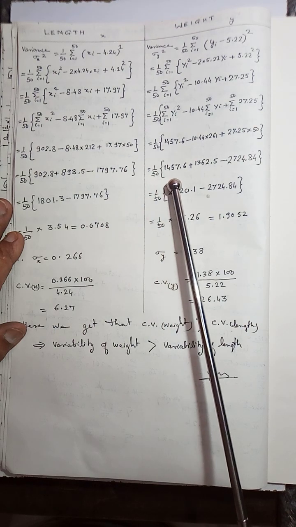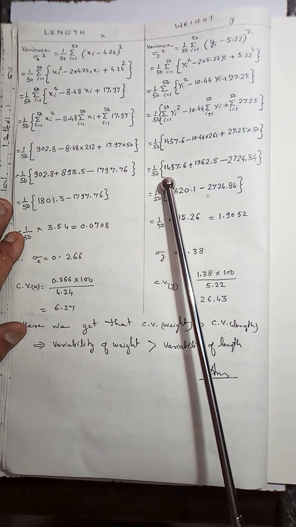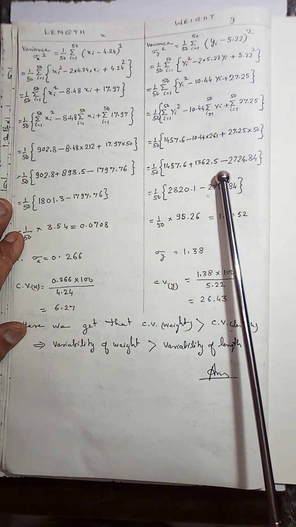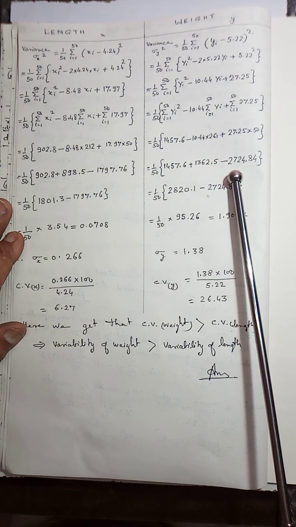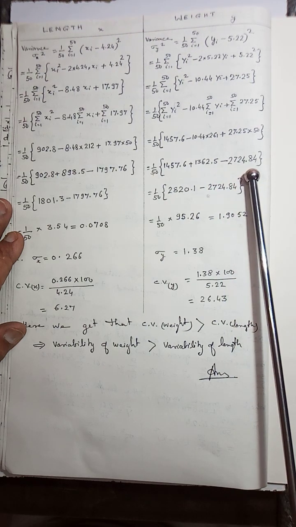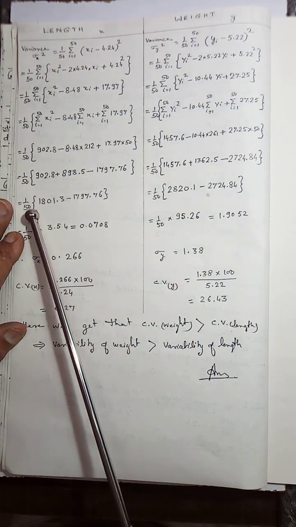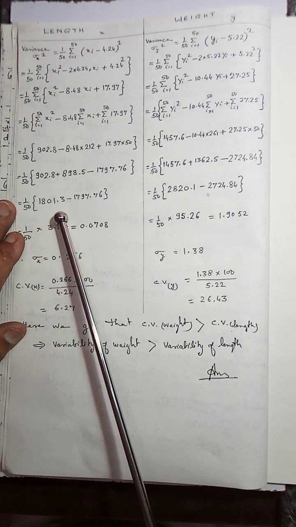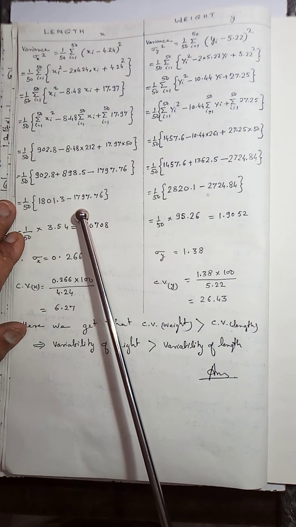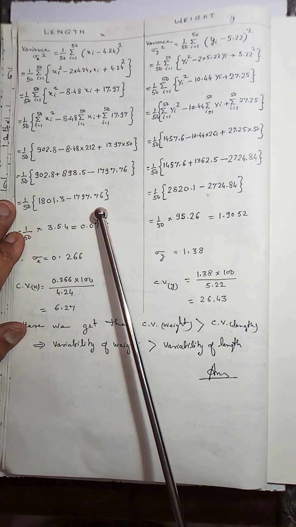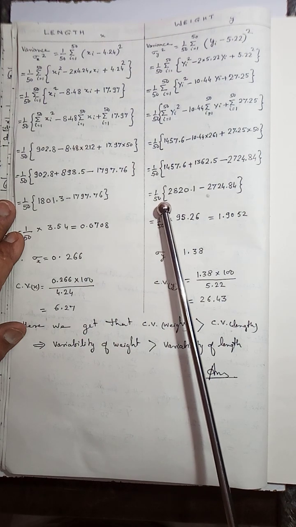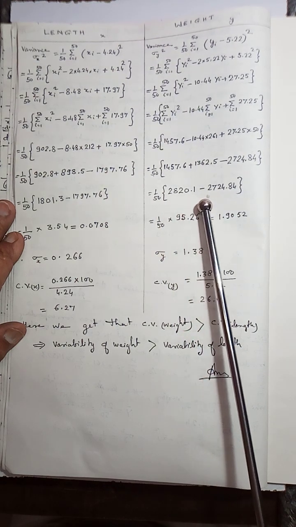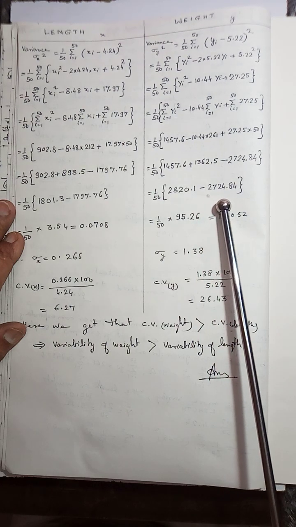उसी तरह से right hand side में देखिए 1/50 (1457.6 plus 1362.5 minus 2724.84) ब्रैकेट क्लोज. So 1/50 as it is, इसको plus किया 1801.3 minus 1797.76. Here 1/50 as it is 2820.1 minus 2724.84.